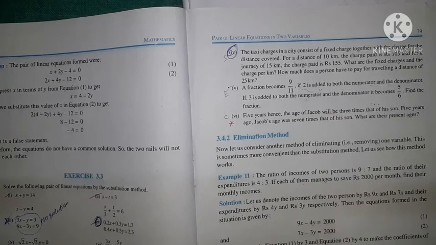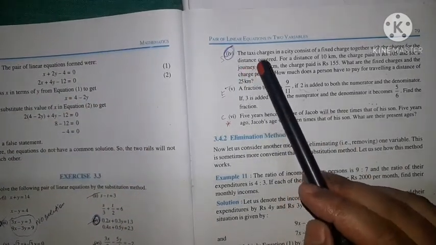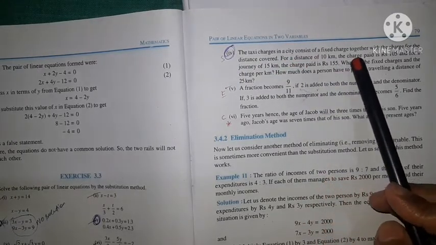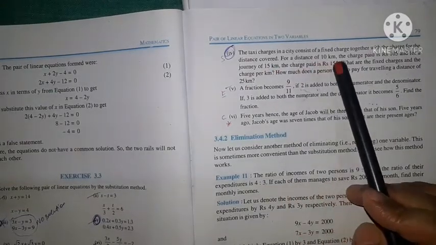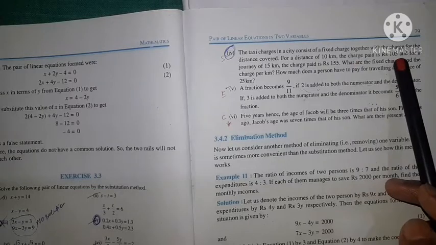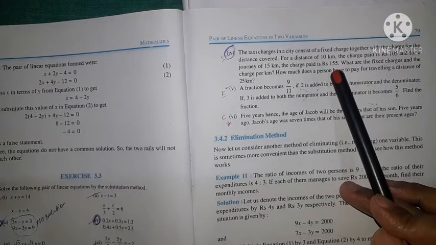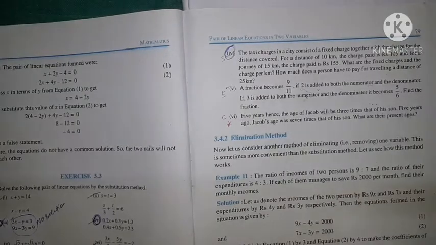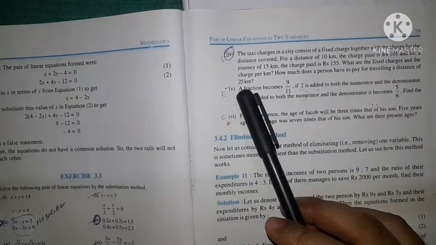So question number 4 says: the taxi charges in a city consist of a fixed charge together with the charge for the distance covered. For a distance of 10 km, the charge paid is rupees 105, and for a journey of 15 km, the charge paid is rupees 155. What are the fixed charge and the charge per kilometer? How much does a person have to pay for traveling a distance of 25 km?